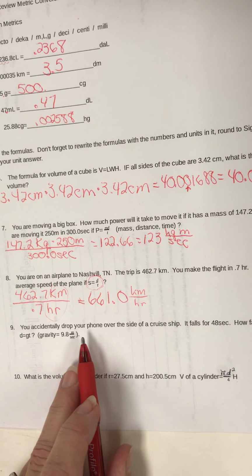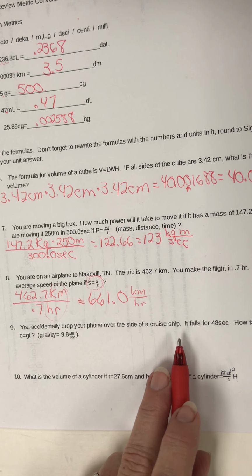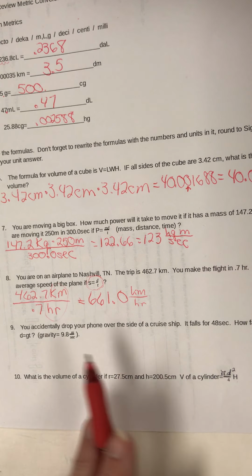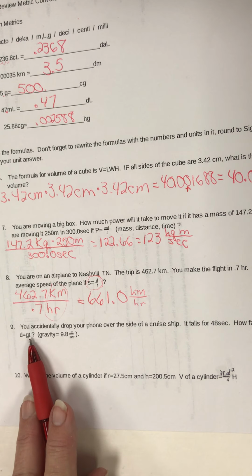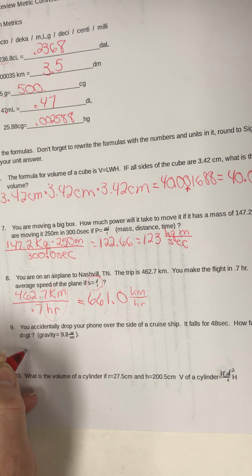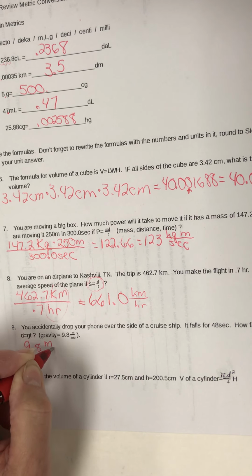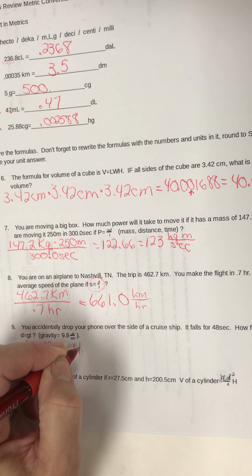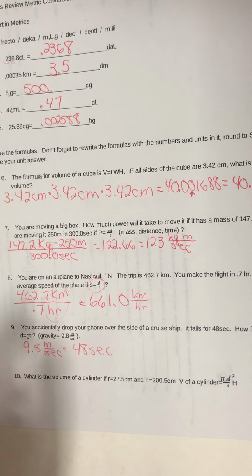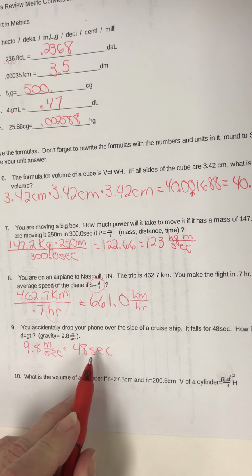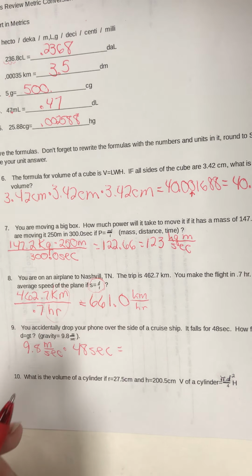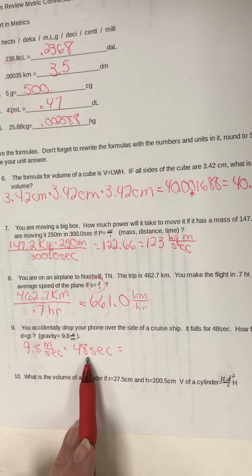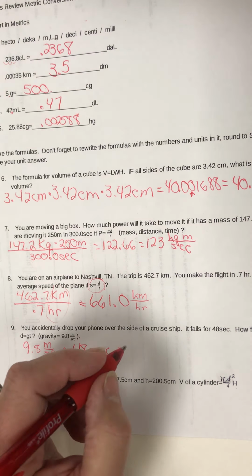Then the next one, you accidentally drop your phone over the side of a cruise ship. Anyway, it falls for 48 seconds. How far will it fall if distance equals gravity times time? Well, it gives you gravity. Gravity is 9.8 meters per second squared, times time, 48 seconds. And note, it says GT, so I put G first, then T. I don't make it backwards. When I get my units, that could matter, not on this particular problem.